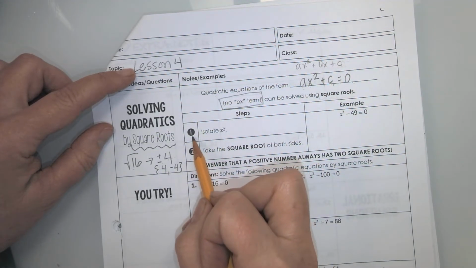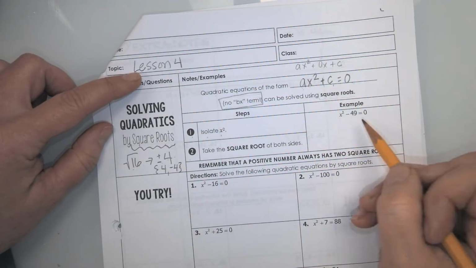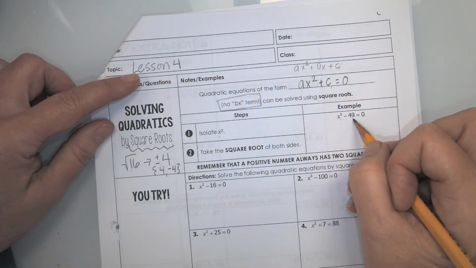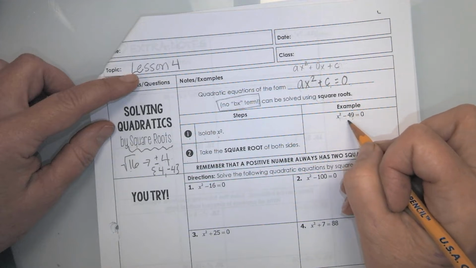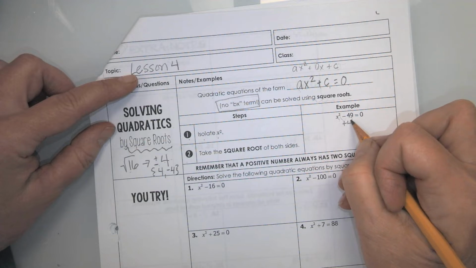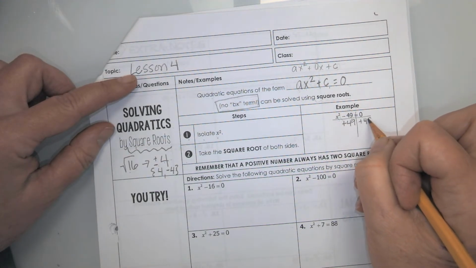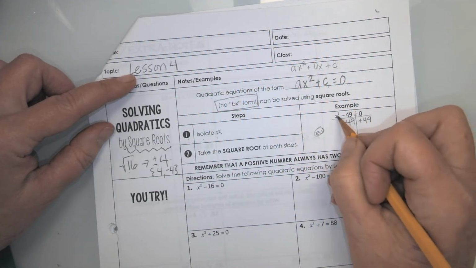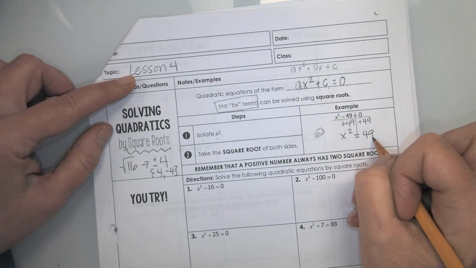Okay, so very first, number 1, we have to isolate the x squared. So we have to get x squared by itself. So notice I have x squared minus 49. So I'm going to move the negative 49 over to the right side. So I'm going to add 49, and whatever I do to one side, I have to do to the other, so plus 49. So now I'm going to rewrite it, just like I do all my equations. I've got x squared equals 49, okay?